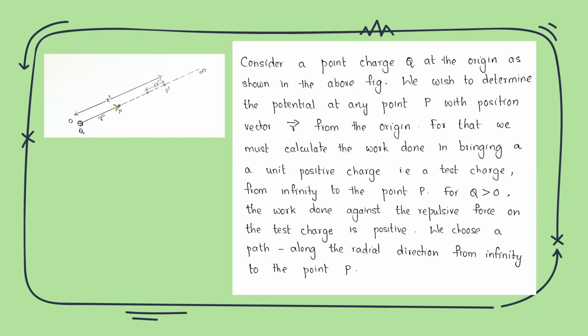So, we are bringing 1 unit positive charge from infinity to the point P. For Q greater than 0, that means if Q is a positive charge, the work done against the repulsive force on the test charge is positive. It is natural, we know. If Q is greater than 0, capital Q is positive, and plus 1 coulomb is also positive. Both positive, they repel each other. So there is a repulsive force. Therefore, we are doing some work against the repulsive force, that is, the work is positive.